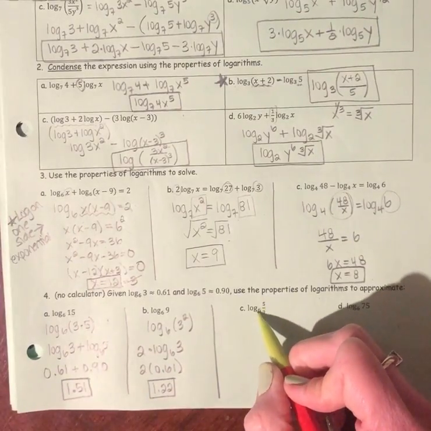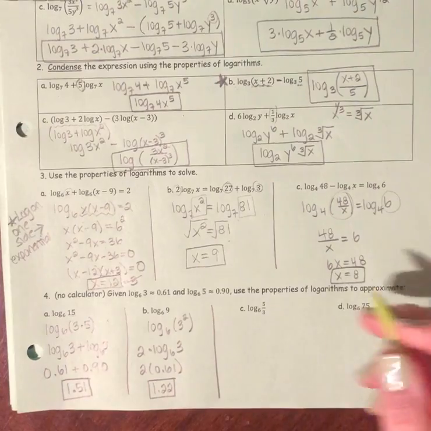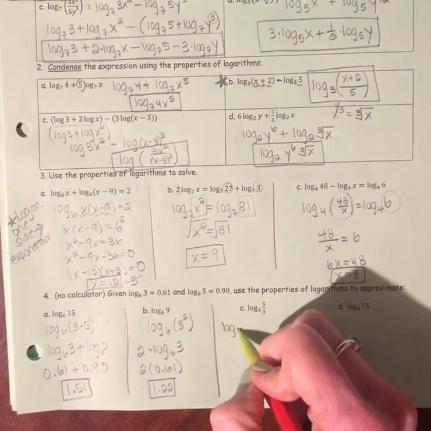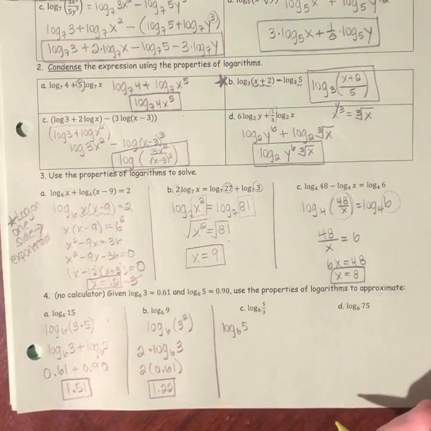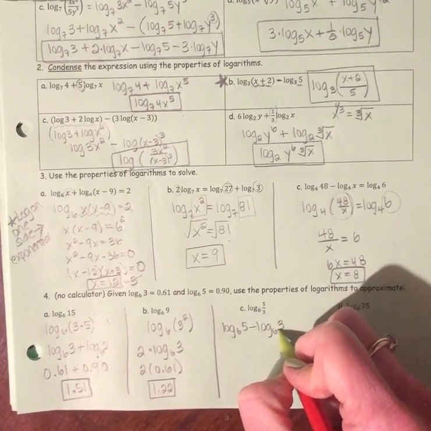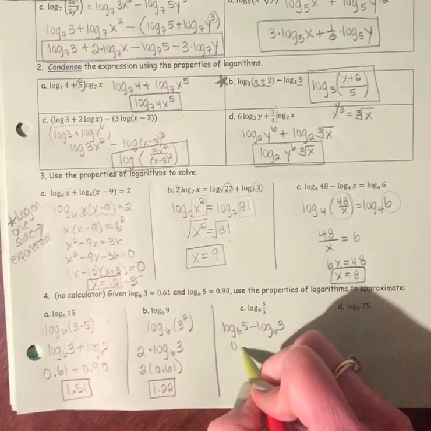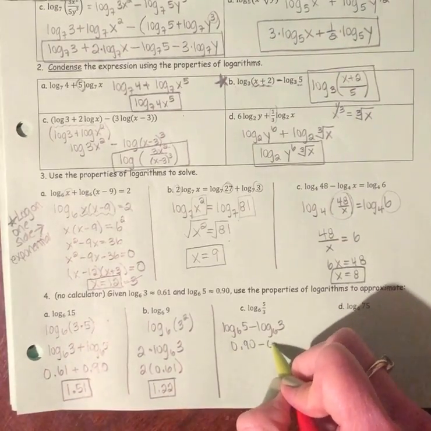C, now I have log base 6 of 5 over 3, so I'm just showing you we can use the quotient property, so it becomes log base 6 of 5 minus log base 6 of 3. Quotient turns into minus. I have the two values, and I just fill them in.